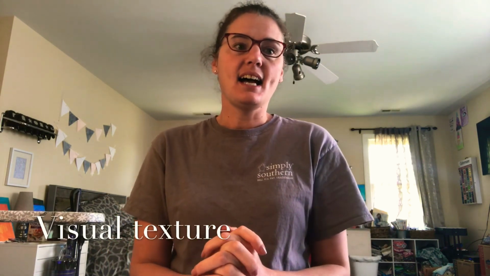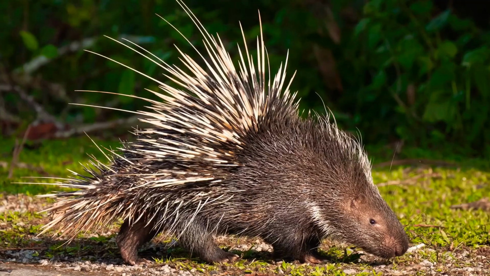Now, there's also something in art that we call visual texture. Visual texture is a texture that you can only see. It's like when you look at a picture of a porcupine, you know that the porcupine might be prickly.